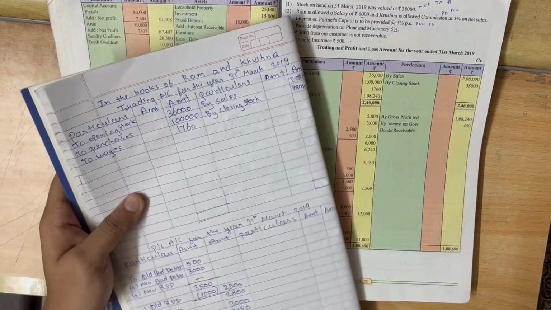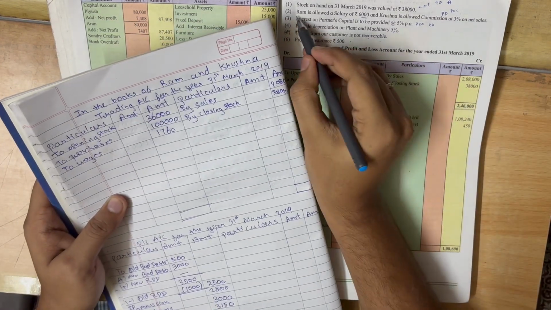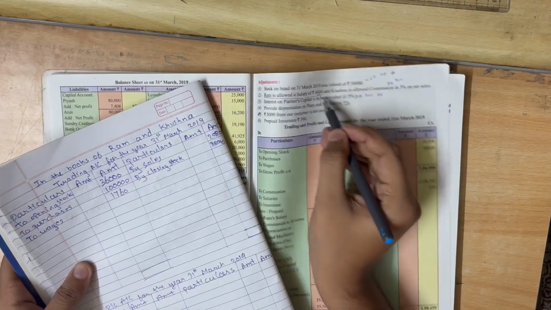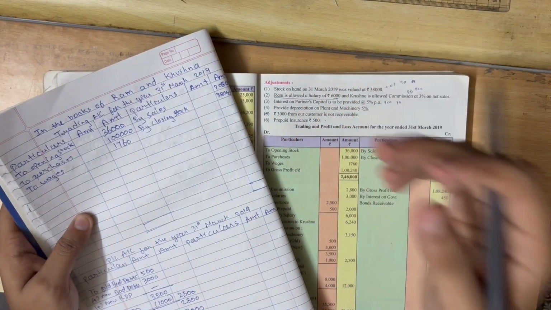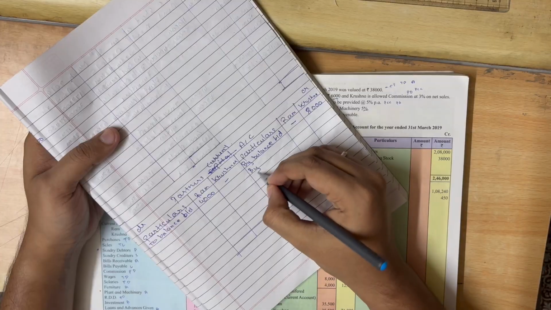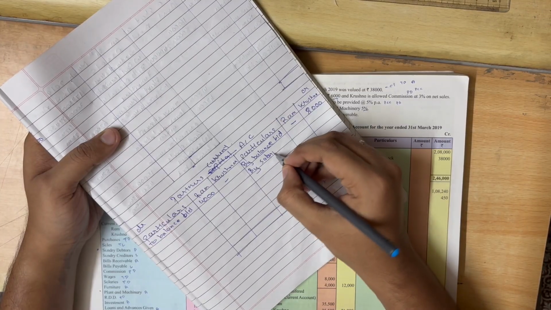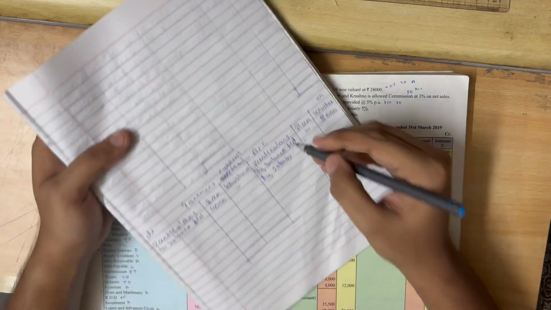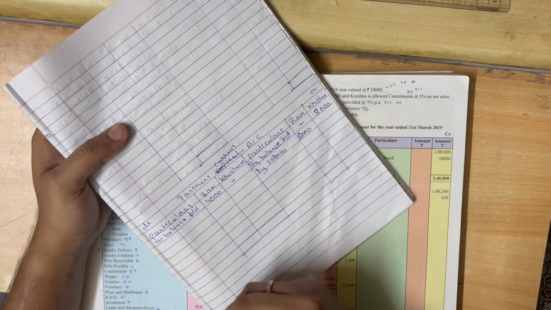net sales. Okay, first we'll go from dot to dot. We'll just see this one, that Ram is allowed a salary of 6,000 rupees. So we'll give Ram the salary of 6,000, which means Ram will get the salary. Okay, so we'll write by salary. So only Ram will get how much? 6,000 rupees. So 6,000 rupees here.